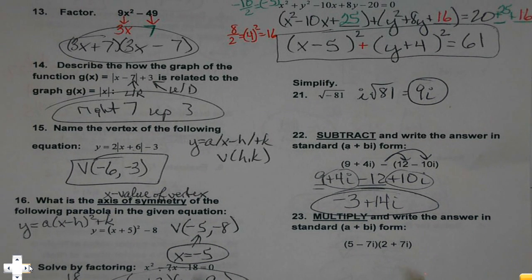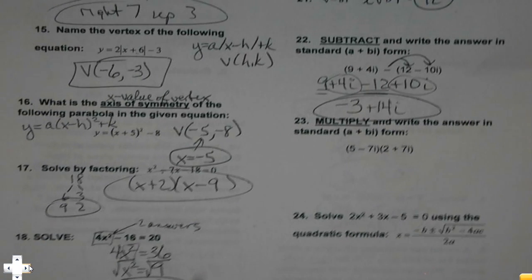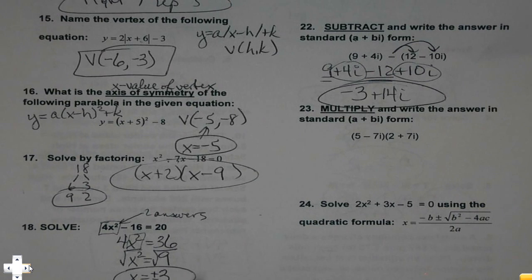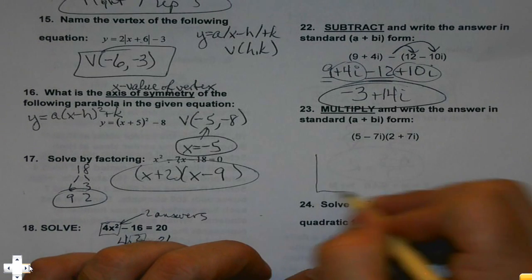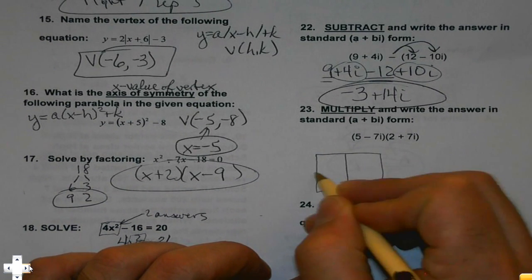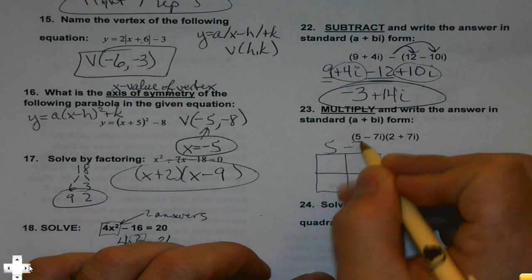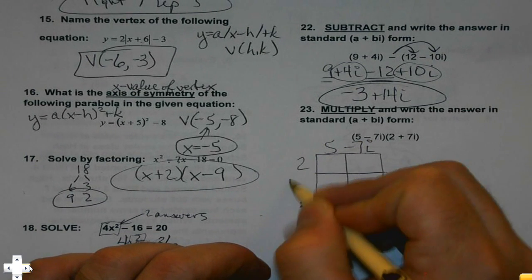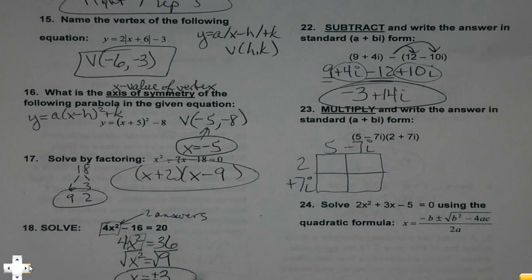Okay, multiply. Multiply, ladies and gentlemen, does not mean first times first, last times last, and I'm done. For some of you, again, this is why I'm a fan of doing the box, so you don't forget parts. But if you don't copy the problem down right, it really doesn't matter now, does it?